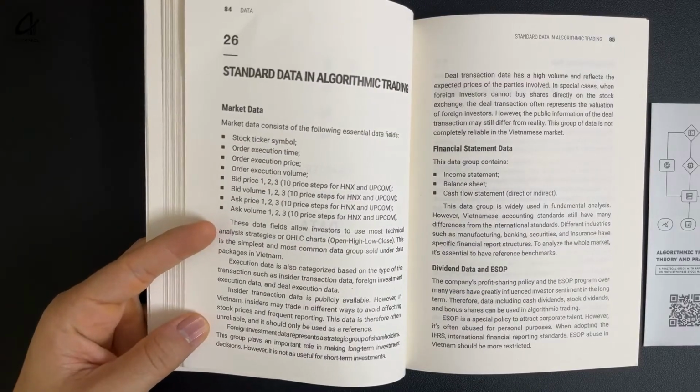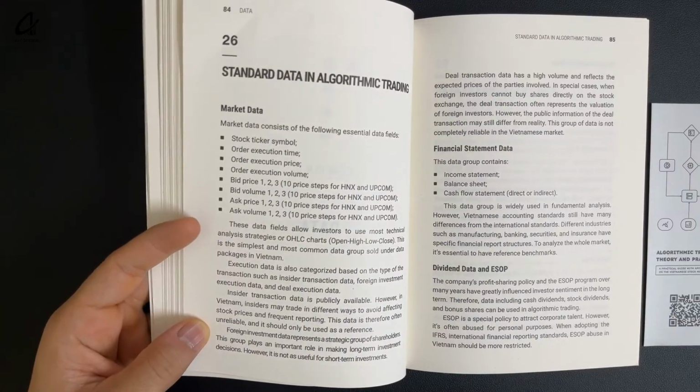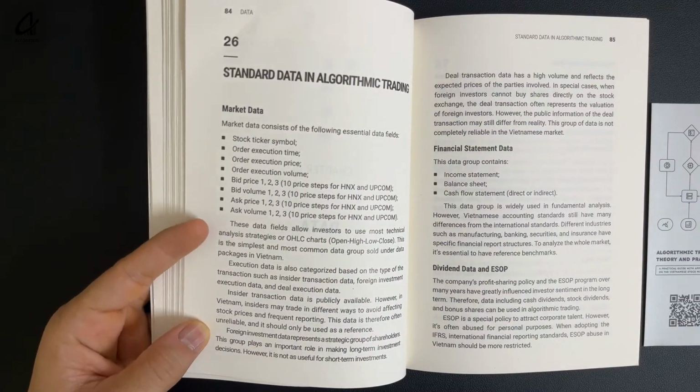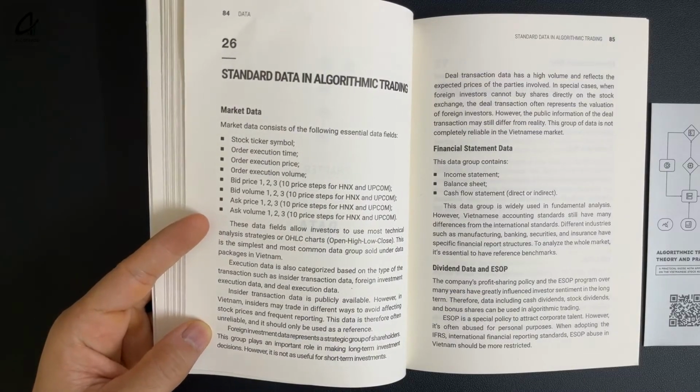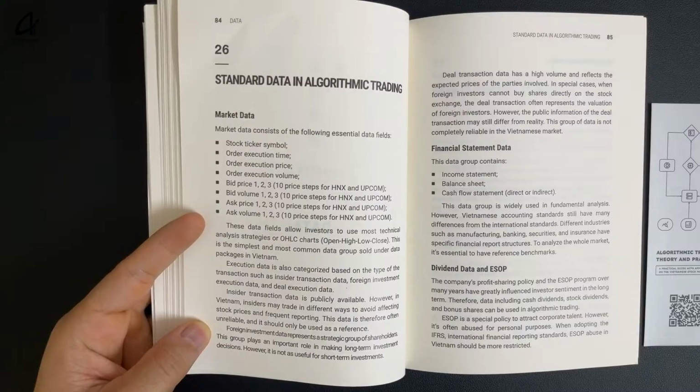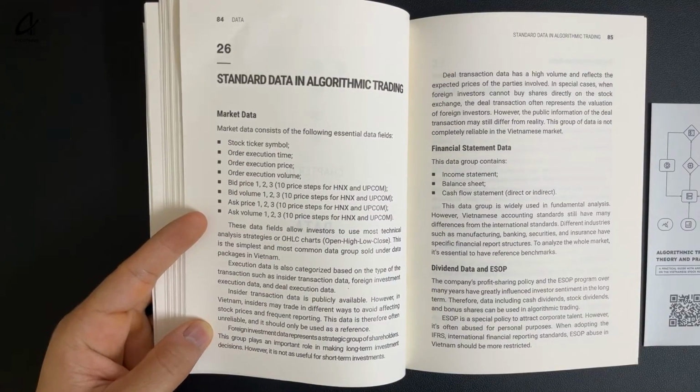Foreign investment data represents strategic groups of shareholders. This group plays an important role in making long-term investment decisions. However, it's not as useful for short-term investment.